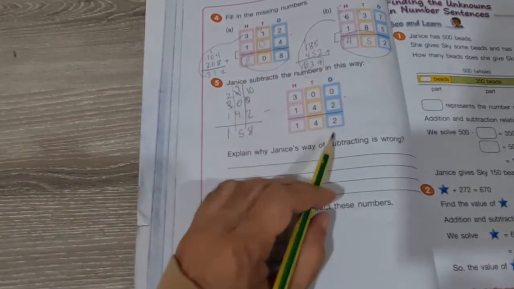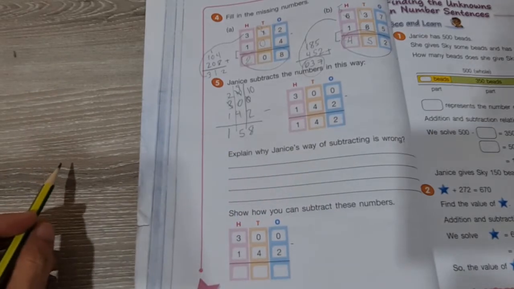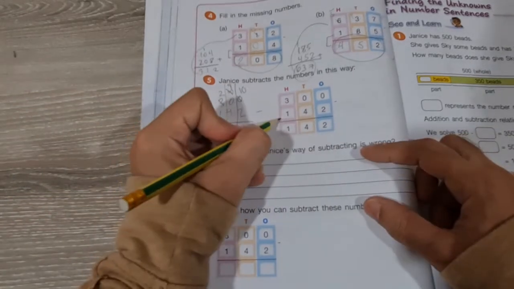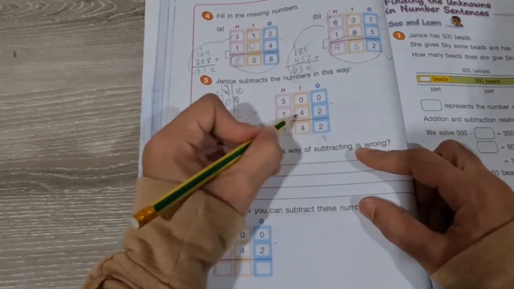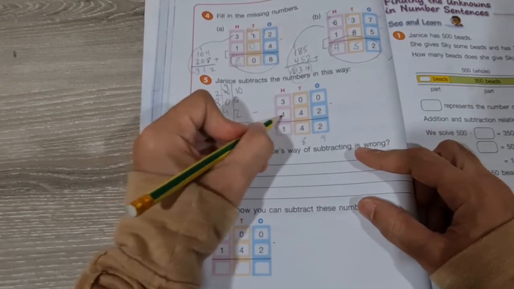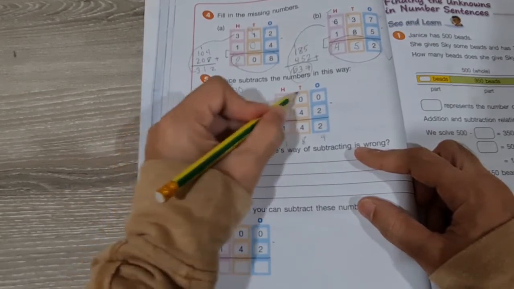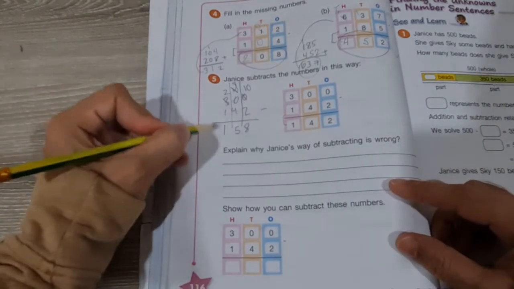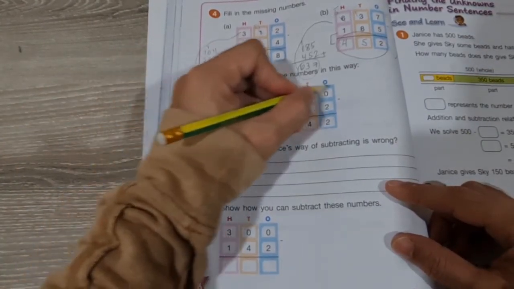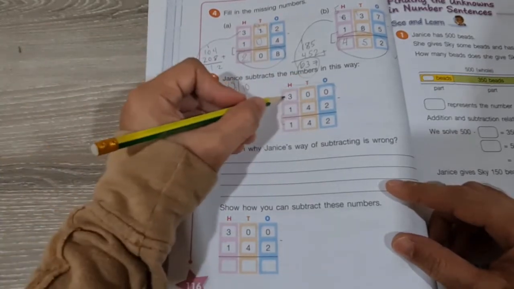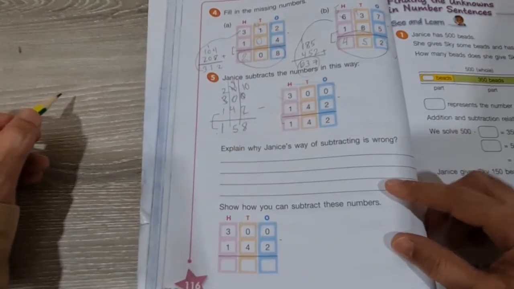So is it correct? No, not correct. Because if you add these two numbers, it is what? 2 plus 2, 4. 4 plus 4, 8. 1 plus 1, 2. Is it the same? No, right? So it's not the answer. But what if we add this number and this number? Will it give you this number? If it will give you this number, then that is correct.